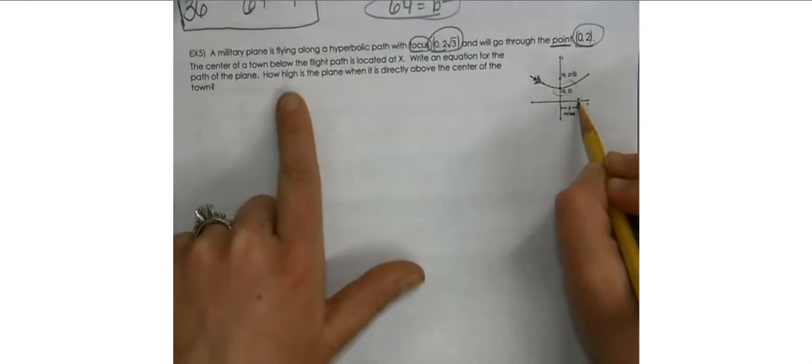Write an equation for the path of the plane, and we want to figure out how high is the plane directly above the center of the town. So we want to figure out what this ordered pair is. We're going to write an equation, and then we're going to find what this value is. If I zoom into this picture, we want to write an equation of this hyperbola, and then figure out what this point is. How high above the ground is the airplane?